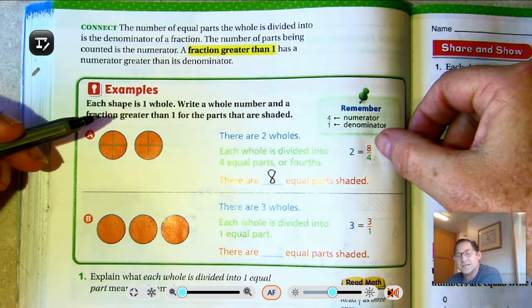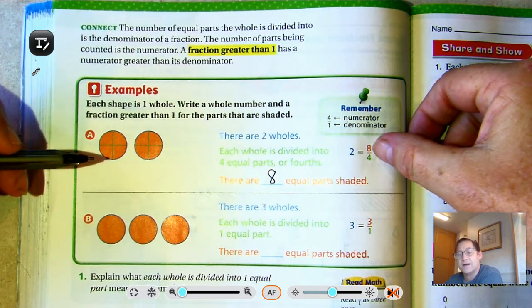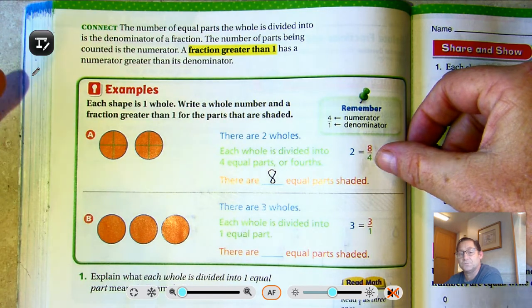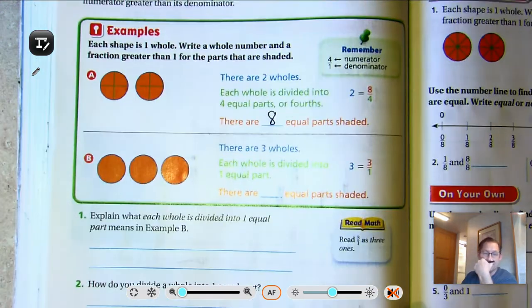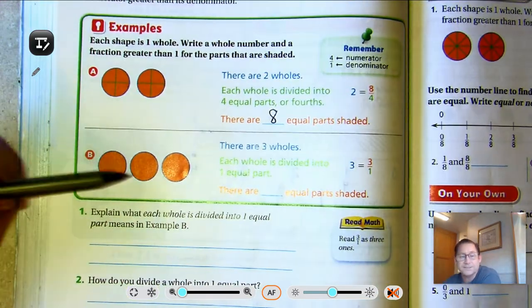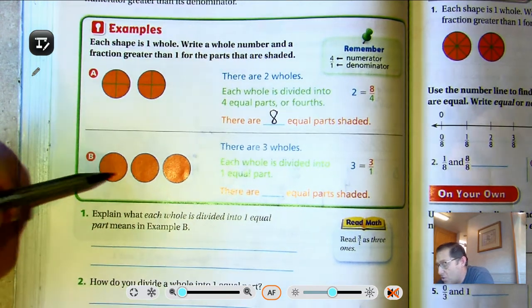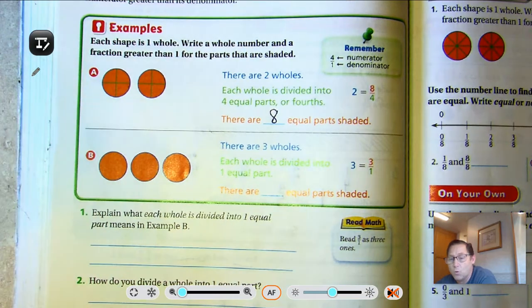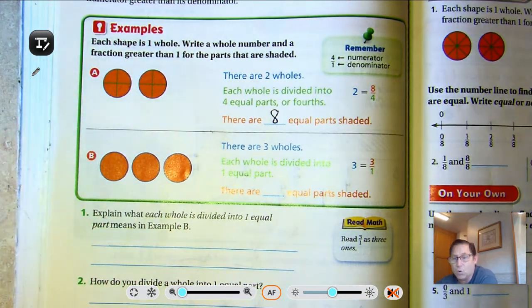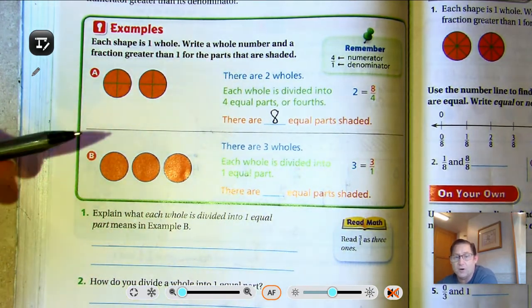You can think of this as almost like a division problem. 8 divided by 4 is 2. All right, so now let's look at B. There are 3 wholes in this one, but you notice that there are no equal parts. There's just 1 equal part. The whole thing is 1. Okay, it's not divided at all.